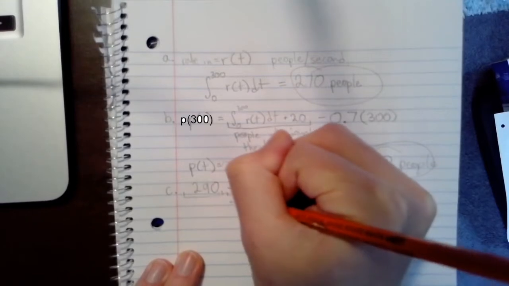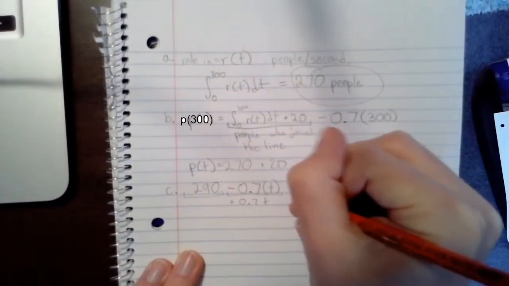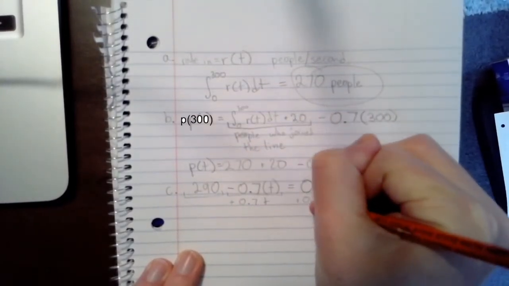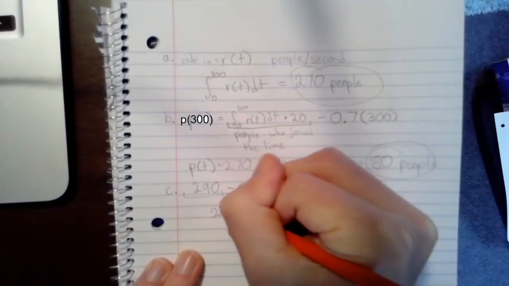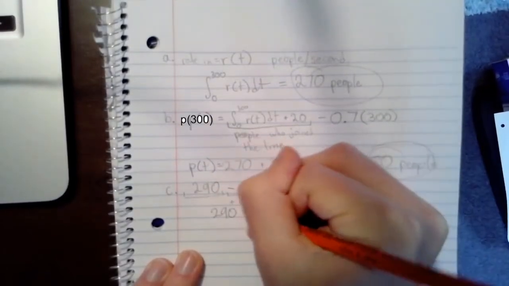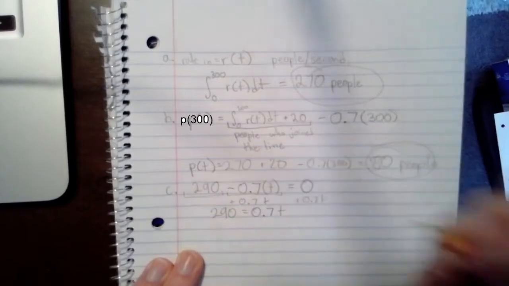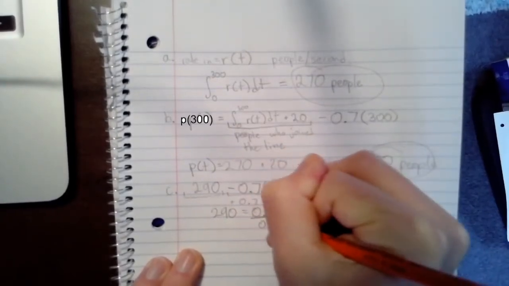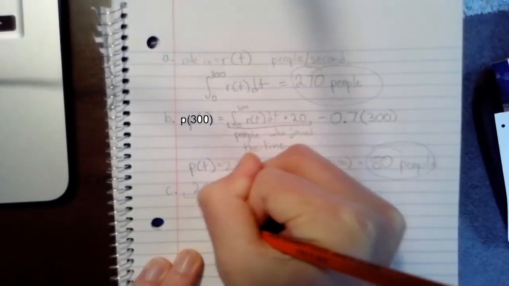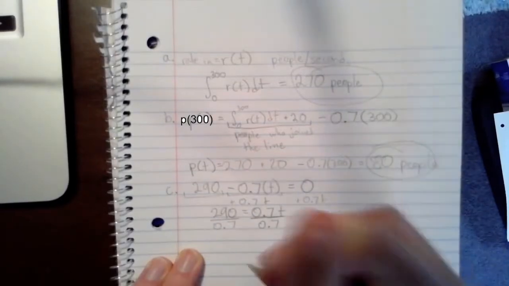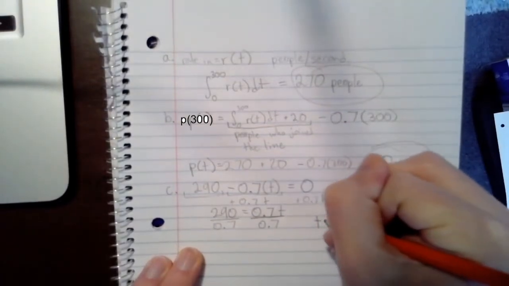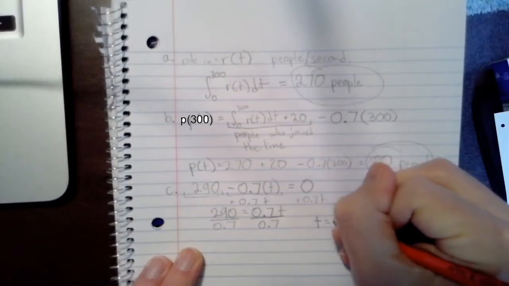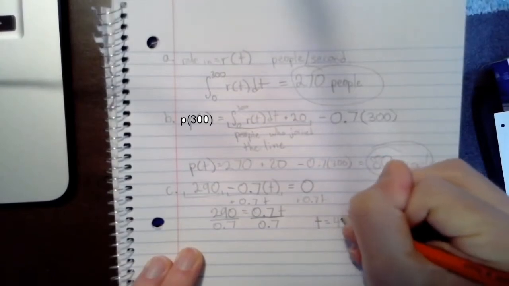We'll add 0.7t to both sides. I get 290 equals 0.7t. Divide both sides by 0.7, and I'm going to get t equals 414.